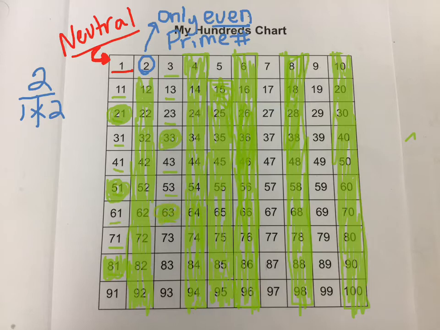7 plus 3 is 10, no. 8 plus 3 is 11, no. 9 plus 3 is 12, so yes, that is divisible by 3. Okay, next column is 4, and that's all the way done. 5, we already said was prime, and the rest of the column is done. The whole 6th column is done. So now we have to go to the 7 column.